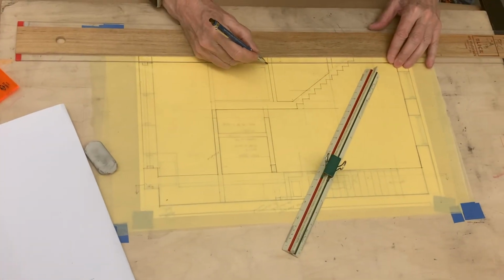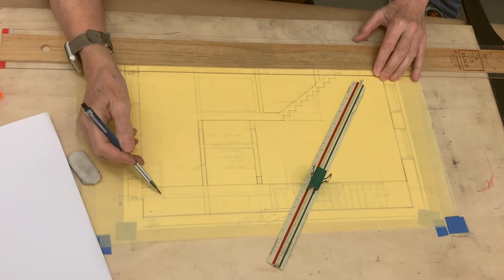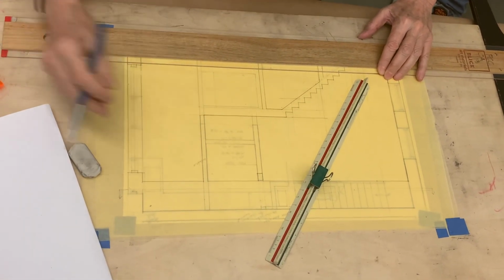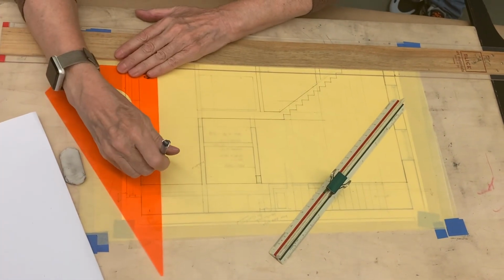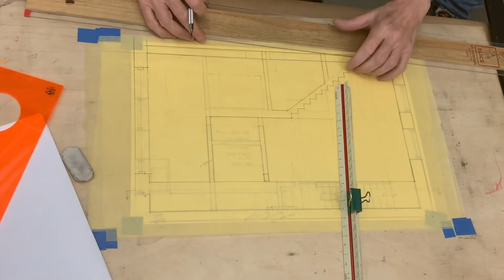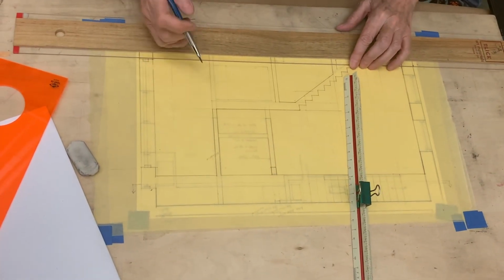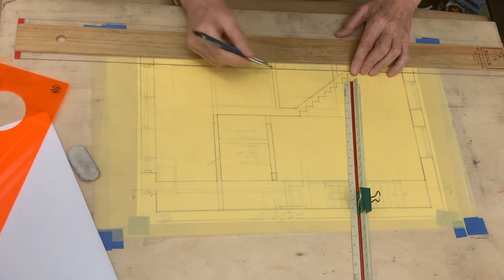So that would look like, goes all the way over, goes over to here and then it turns. So I'm gonna take this edge of the counter down here. And then I'm gonna draw my 3-foot counter from the edge of the bathroom wall to there.